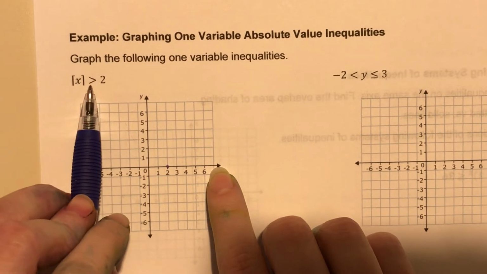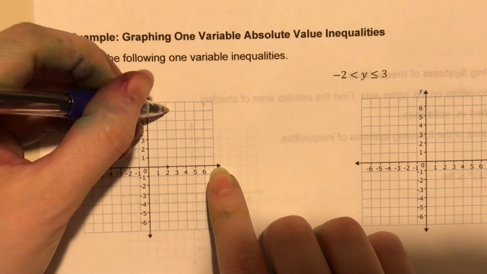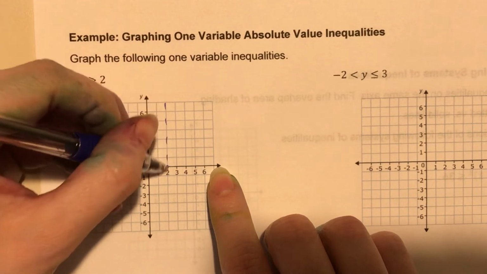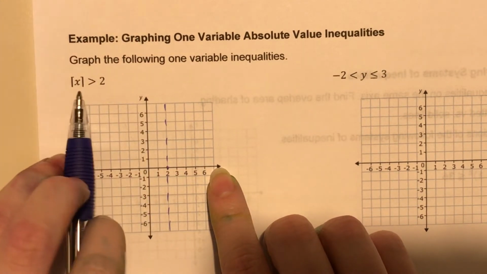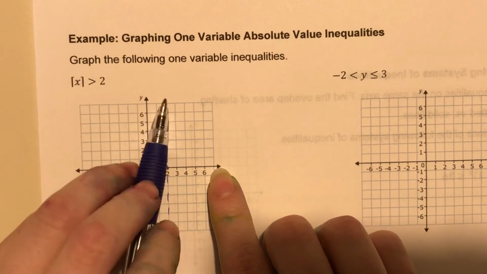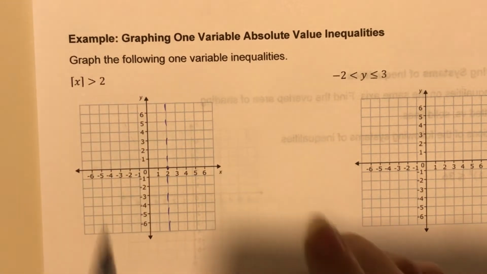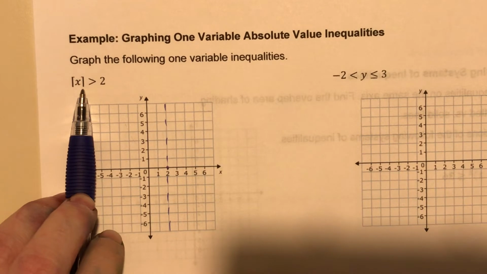It's a greater than and not a greater than or equal to. I'm going to make a dotted line. We know that x equals lines go straight up and down, so x is greater than lines will also be vertical lines. But this is also absolute value.